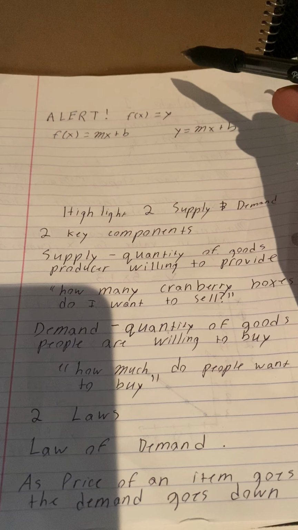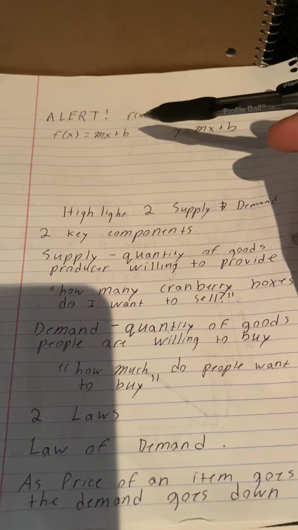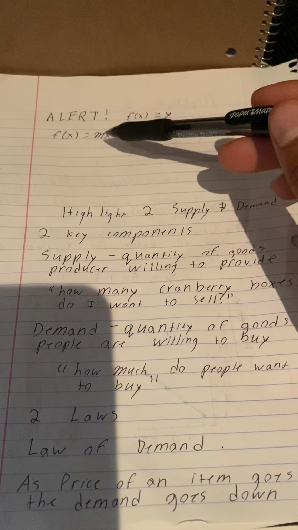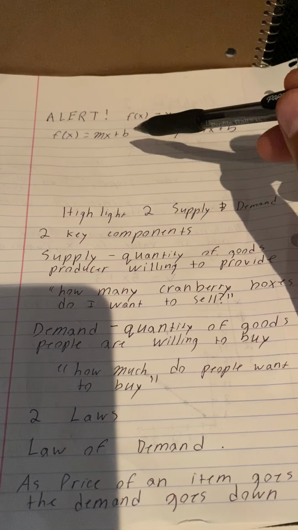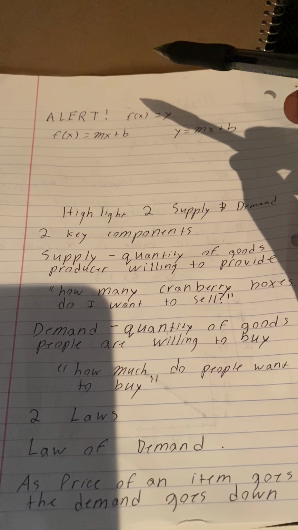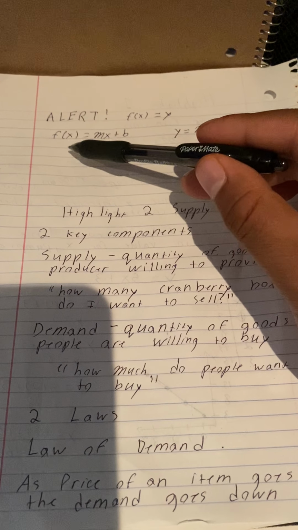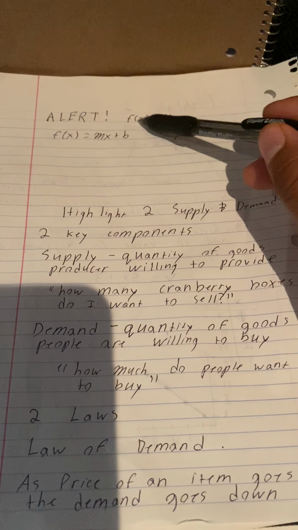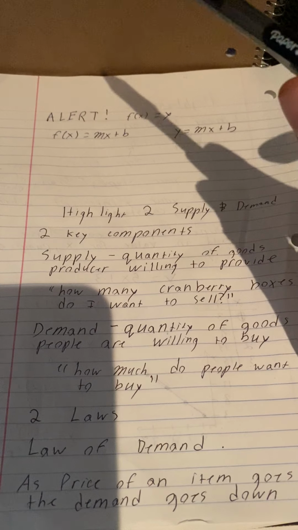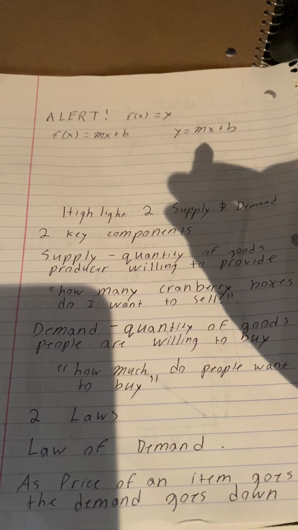So just remember that. It's going to help you out a lot in the future. M: slope, rise over run, rate of change. B: constant, y-intercept when x equals 0, f of x when x equals 0, because f of x is equal to y. So we're playing around more. Let's go to the next lesson.